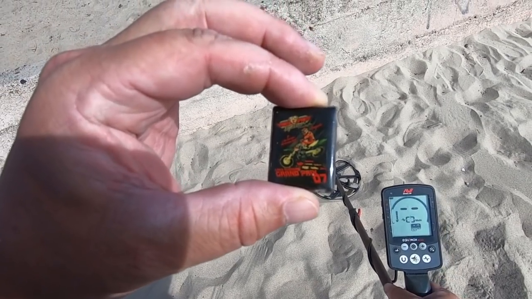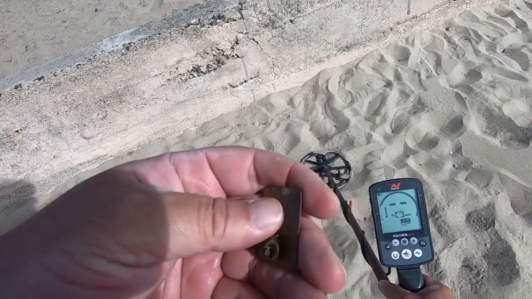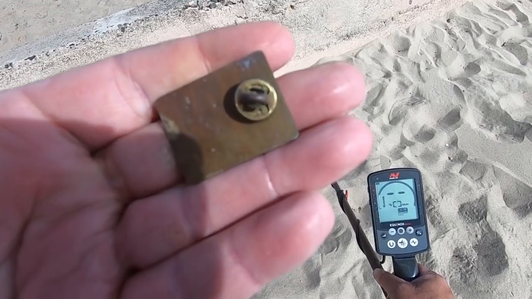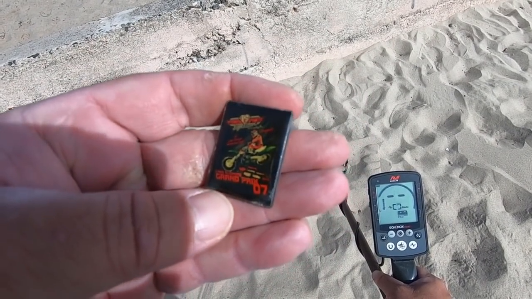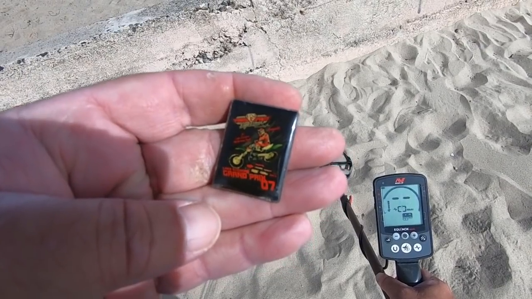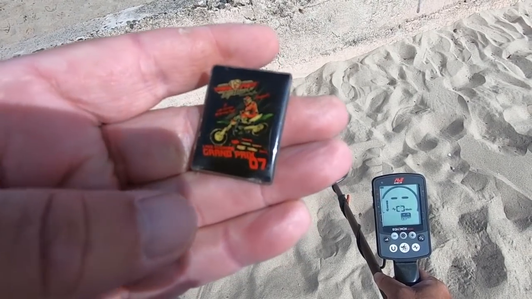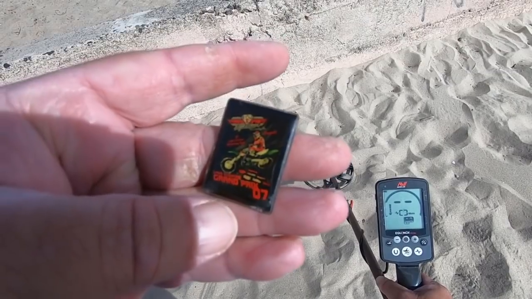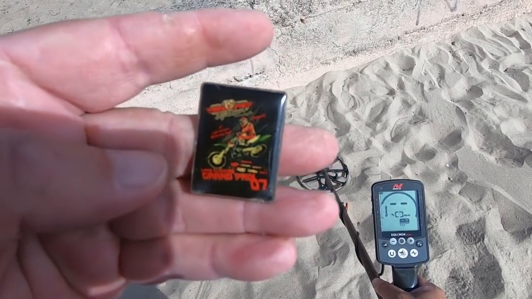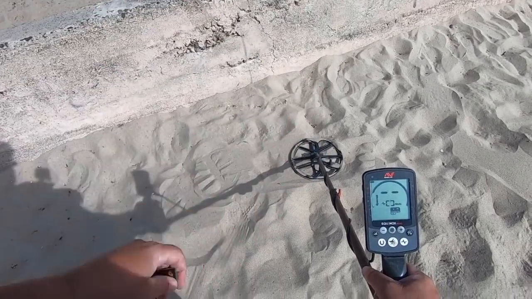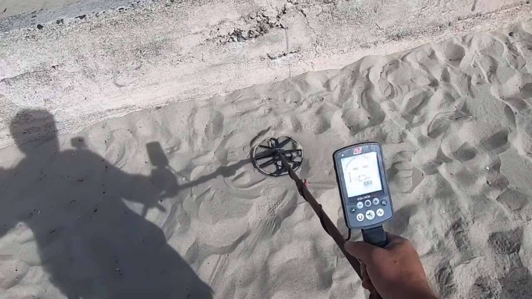I just dug this button. Kind of weird. Grand Prix 07. PS, it says right there. I don't know, a little motorcycle thing. Anyways, kind of strange find.